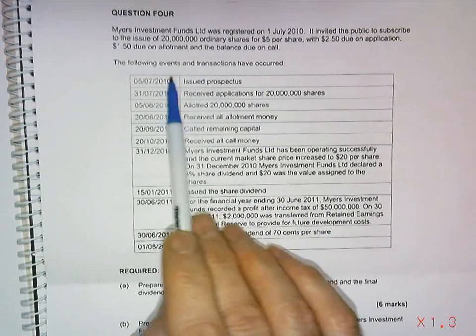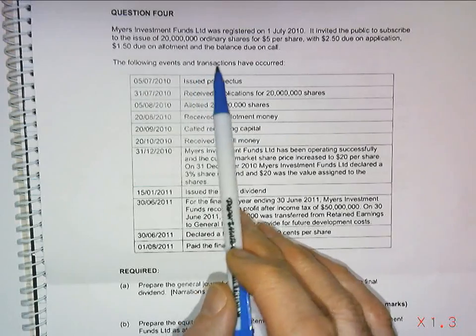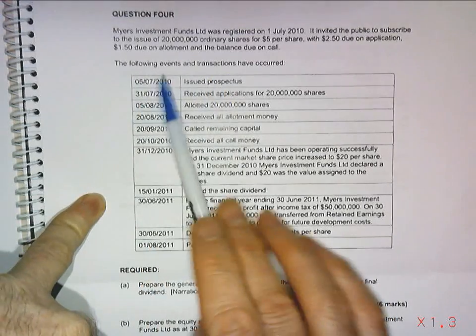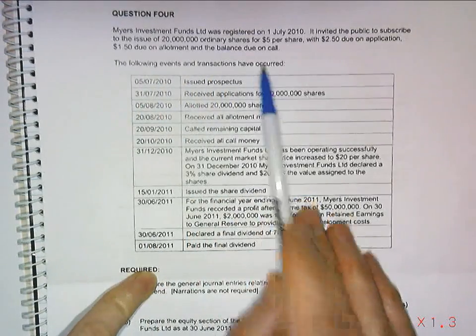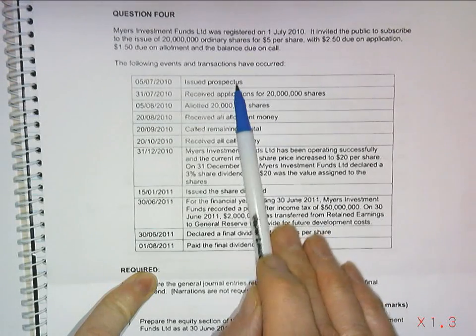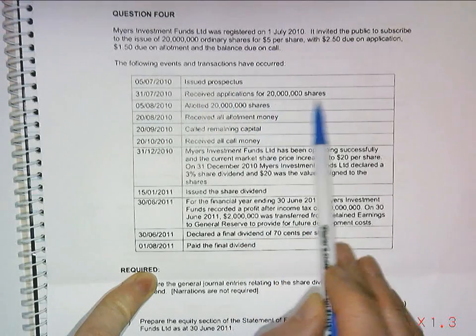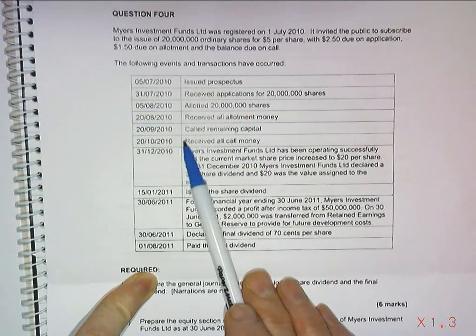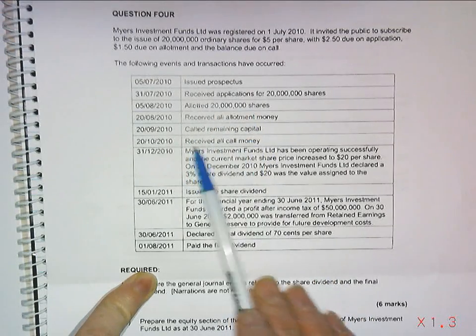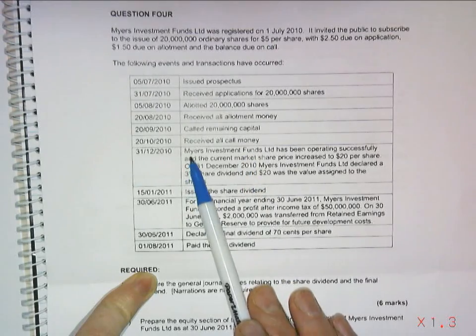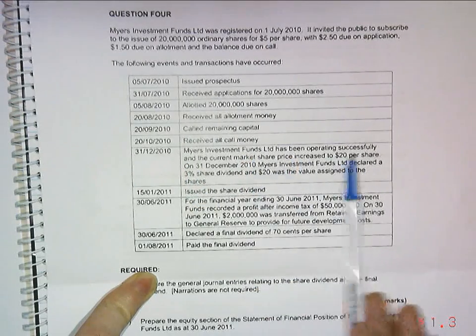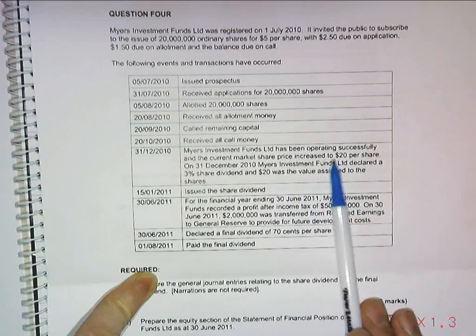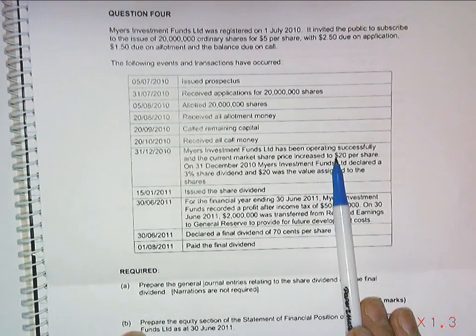So now we did this one. This should be 10 out of 10 for everyone when they do this in the exam. The following events and transactions have occurred. We issued the prospectus. We received applications for 20 million shares. We allotted 20 million shares. We received all the allotment money. We called in the remaining capital, received all the call money. And now Myer's Investment Fund has been operating successfully, and the current market share price is $20 per share.